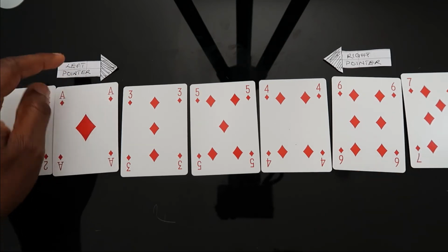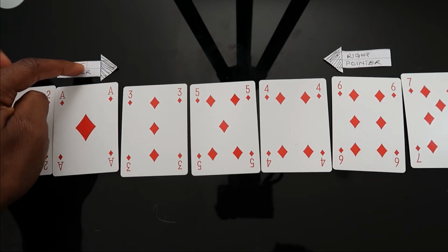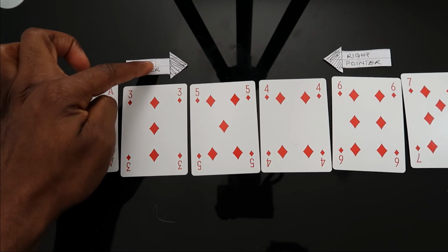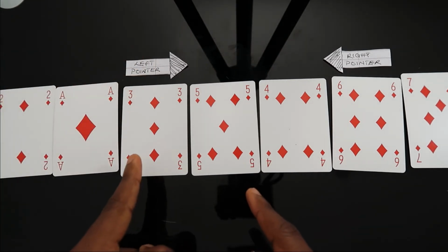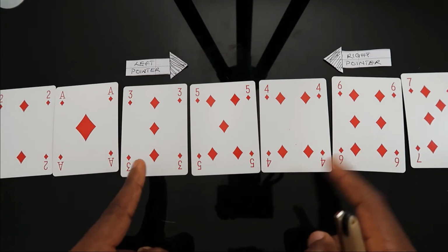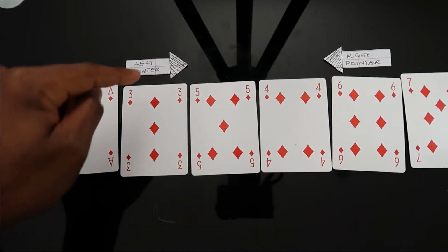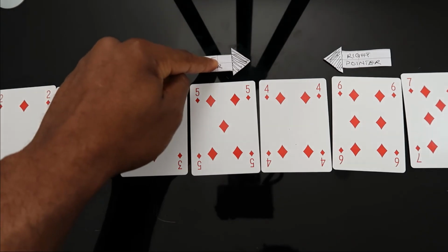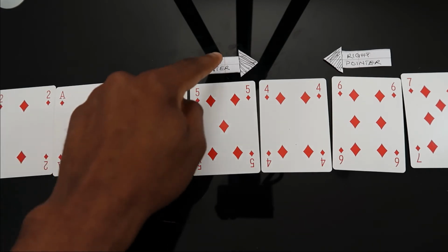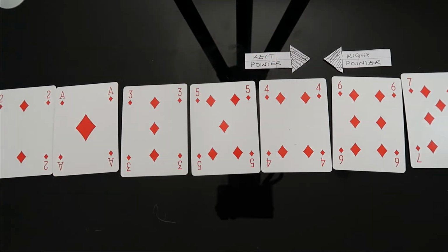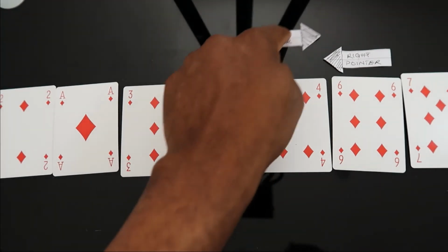So our left pointer would increment by 1 and then move 1 place to the right. Okay, and then we compare 3 and 6. 3 is smaller than 6. We'll move on because we haven't swapped. There's no need to change the pointers moving. 5 is smaller than 6. We'll move on. 4 is smaller than 6. Of course, we'll move on.